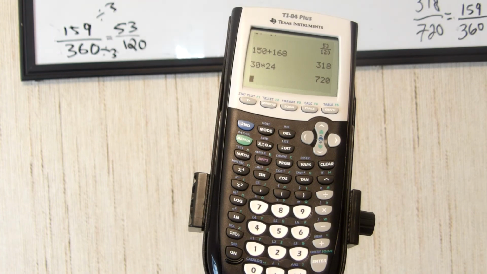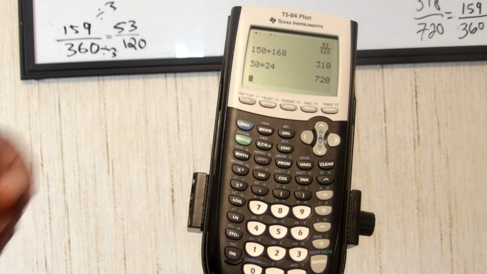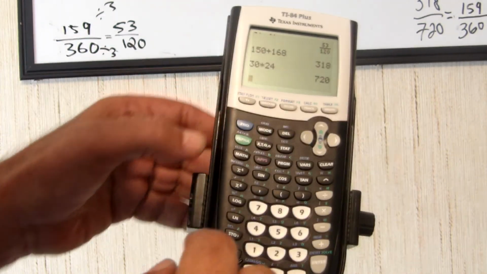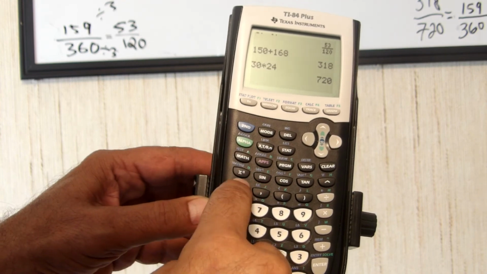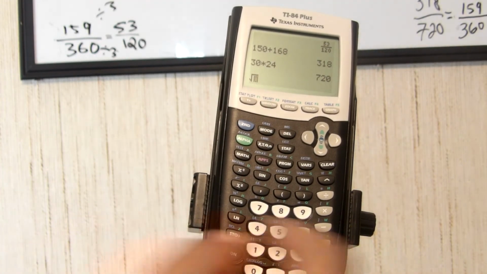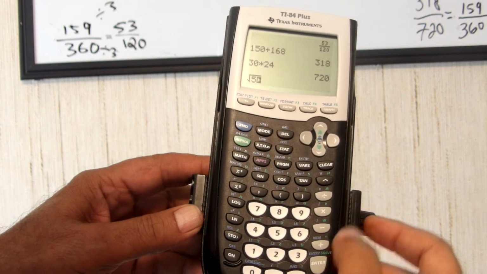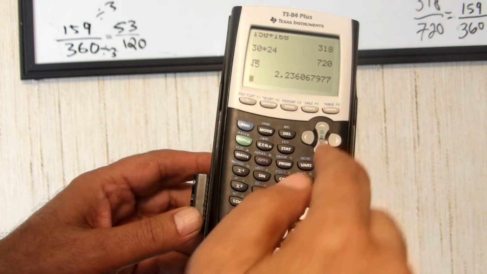And so we talk about some other things. If you want to find a square root, if you push second, this one is going to be the radical sign. It's radical 5. Okay, and then you see the answer is 2.23.